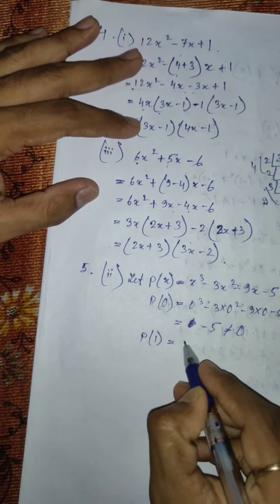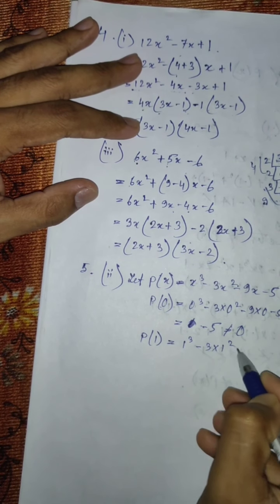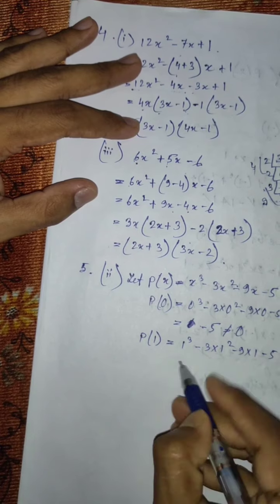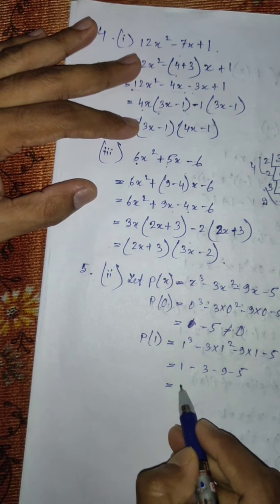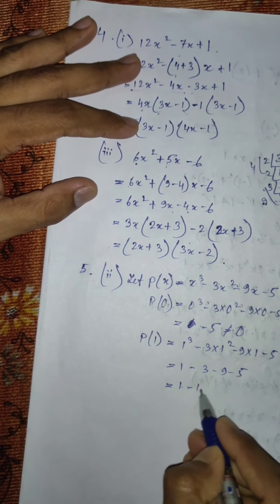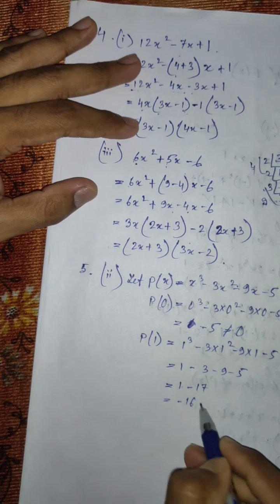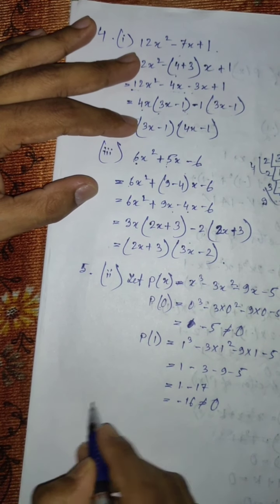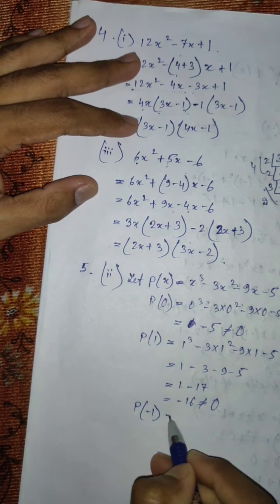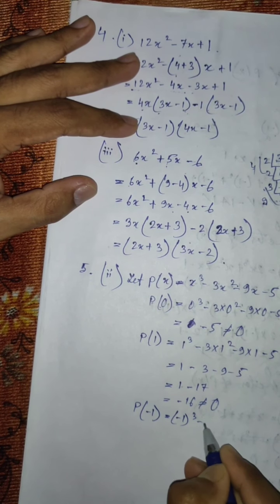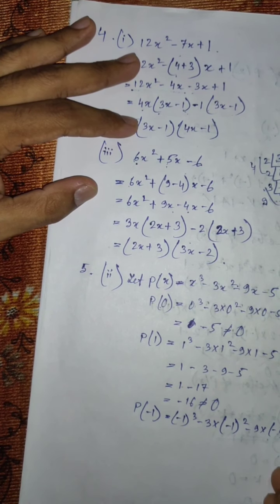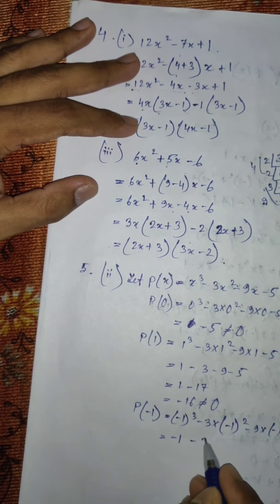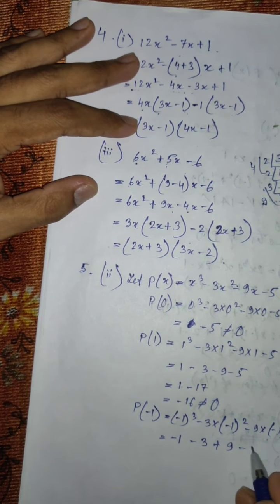So let's check for 1. 1 minus 3 minus 9 minus 5, what would be the result? This is not equal to 0. Next check minus 1. So minus 1 cube, minus 1 square times minus 3, plus 9, minus 5.